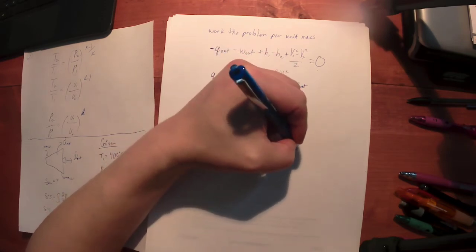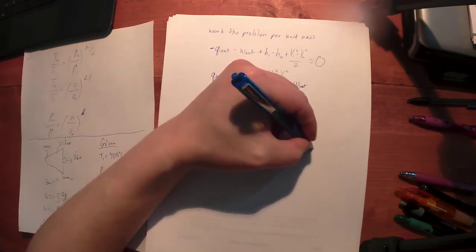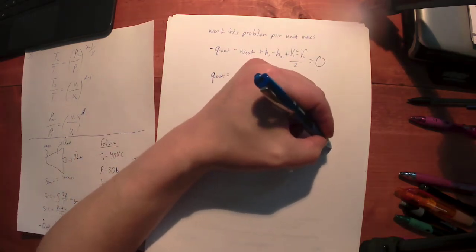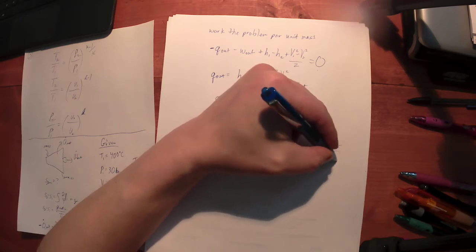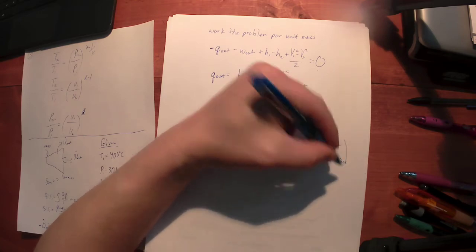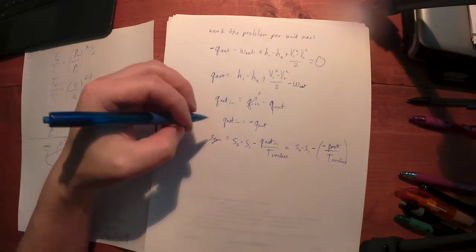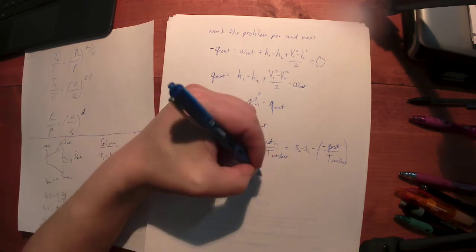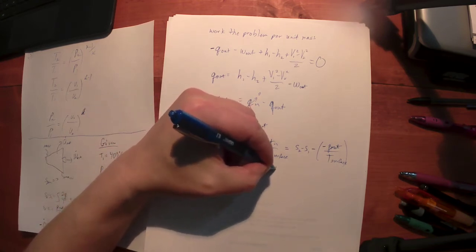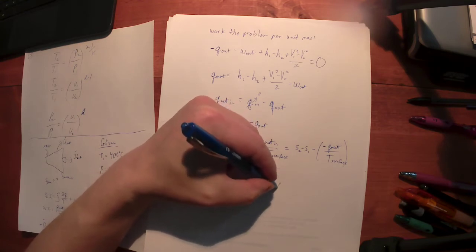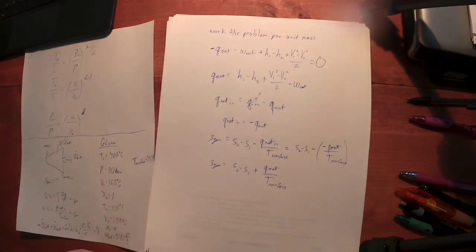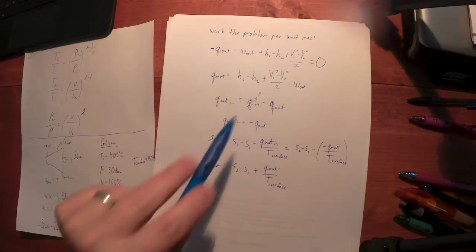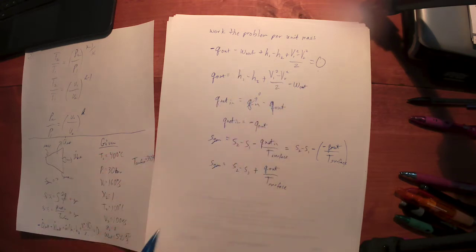And this is going to equal S2 minus S1 minus, and if I plug in minus Q out in here, it's minus a negative Q out over temperature surface. So you actually end up adding this term, right? That's kind of cool. So S gen is equal to S2 minus S1 plus Q out over T surface. And I find Q out using the first law. I know all these quantities, or at least I can go find H's and I can go find S's.